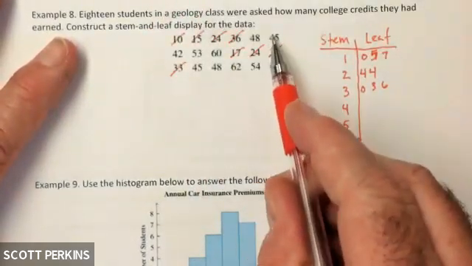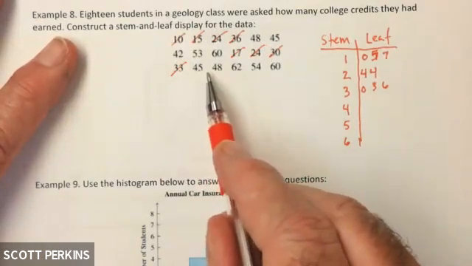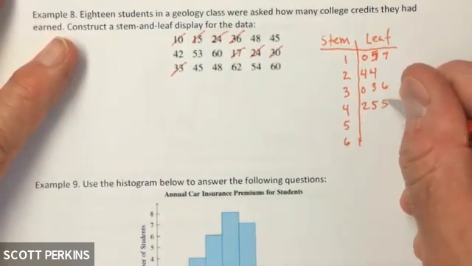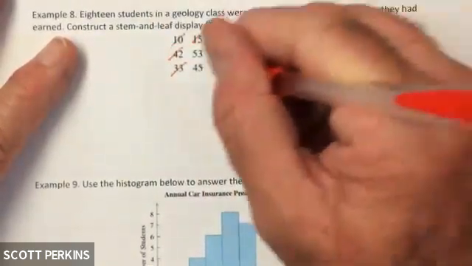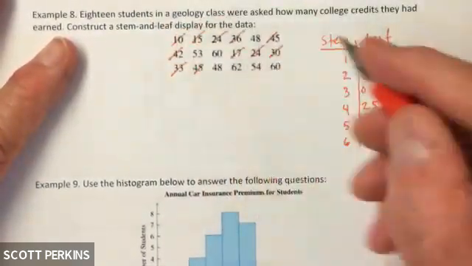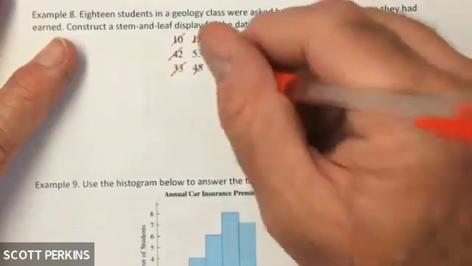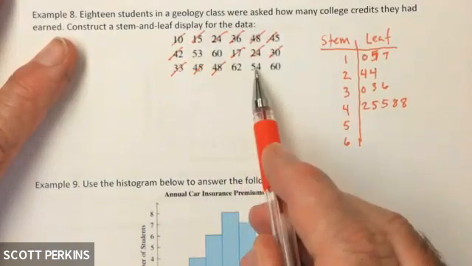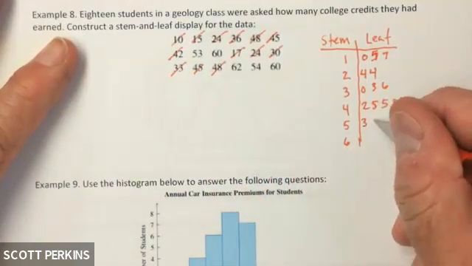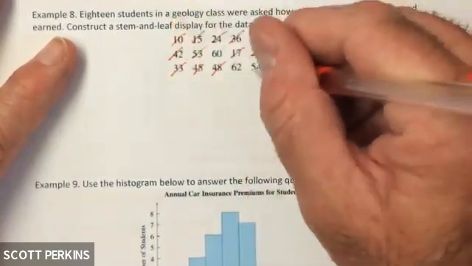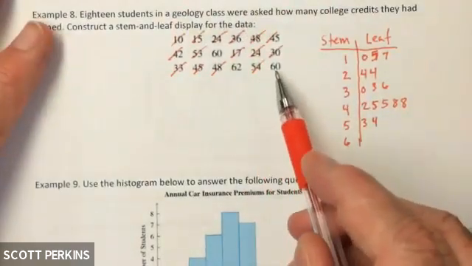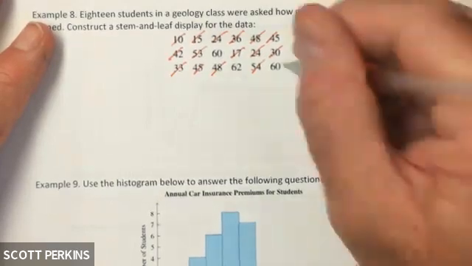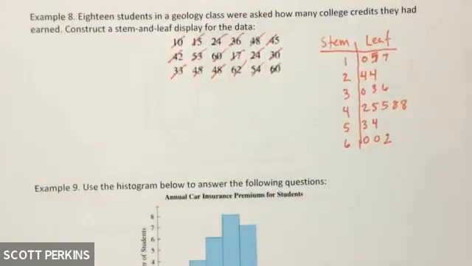40s, 48, 45, 42, 48 and 45 again. So I've got a 42. I've got two 45s. And then I've got two 48s. 50s, I've got a 53 and a 54. And last but not least, 60s, I got a 60, a 60, and a 62. So 0, 0, 2. And there is my stem and leaf display.